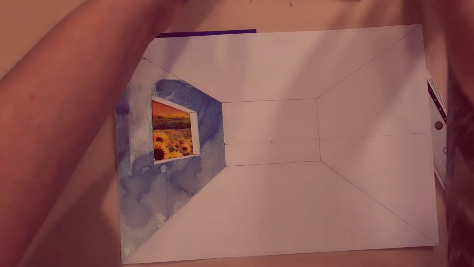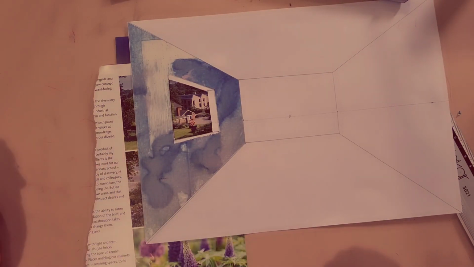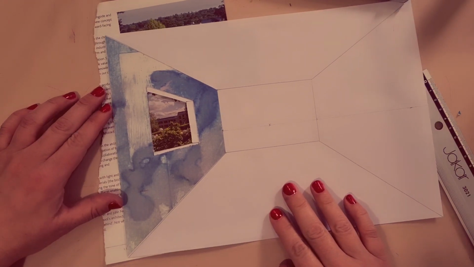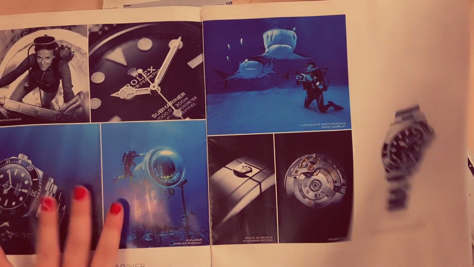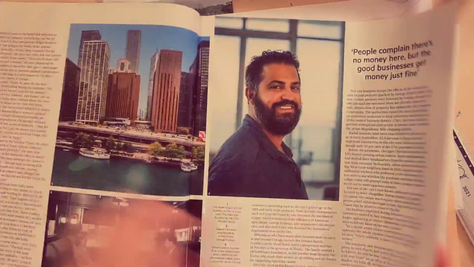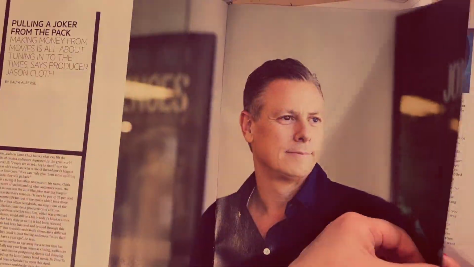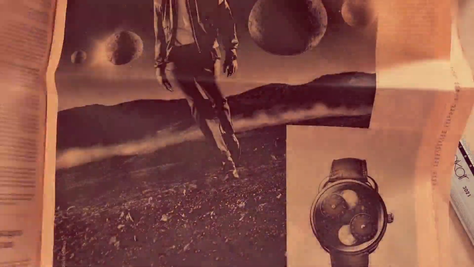You can see over a card, over different bits from magazine pages. I think this one's from the Sunday paper again. And I've decided I want to use this little piece as the view out of the window. But I go through lots of different magazines to pick out different bits and pieces that may be useful later, but also it means that I've given myself some ideas that I could come back to, and it's useful just to have a stash of different images.